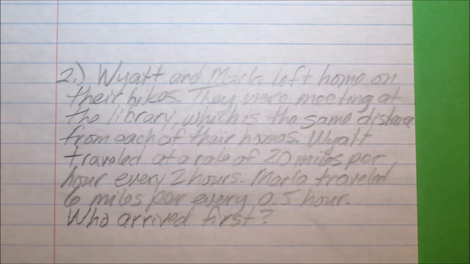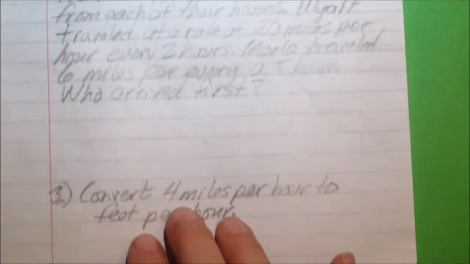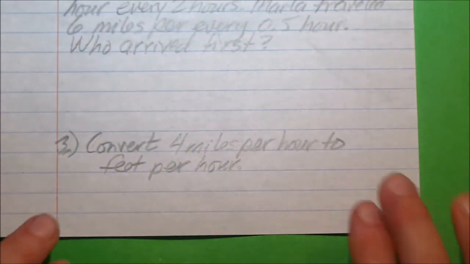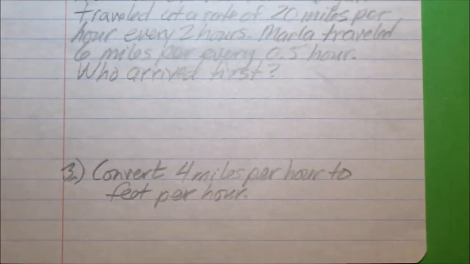Wyatt traveled at a rate of 20 miles every 2 hours. Marla traveled 6 miles every 0.5 hour, or 1/2 hour. Okay, who arrived first? And then your last problem. All right, number 3, convert 4 miles per hour to feet per hour.